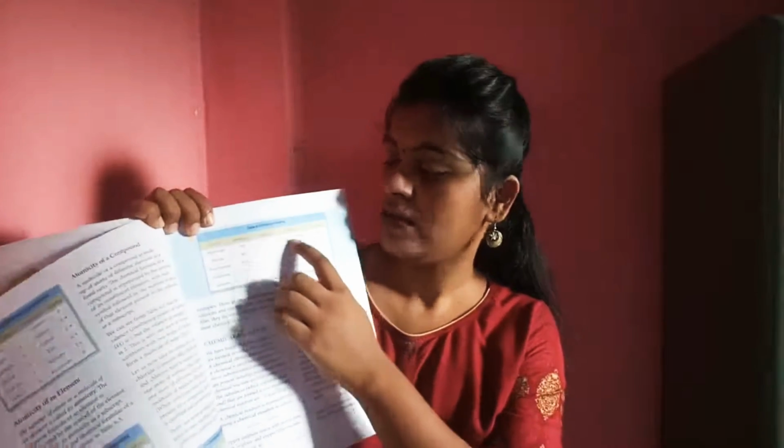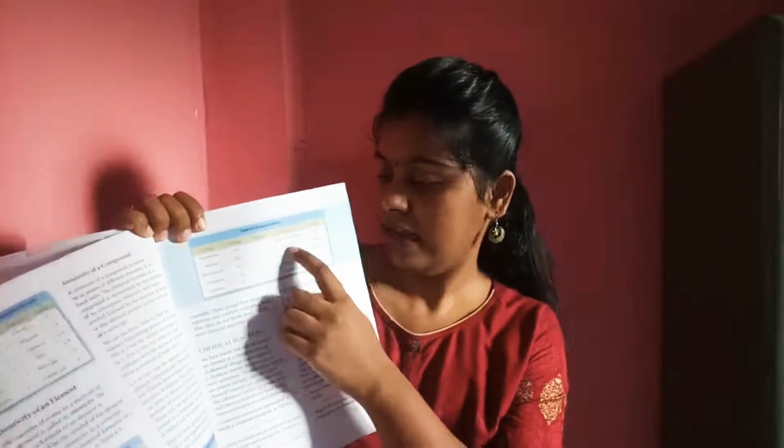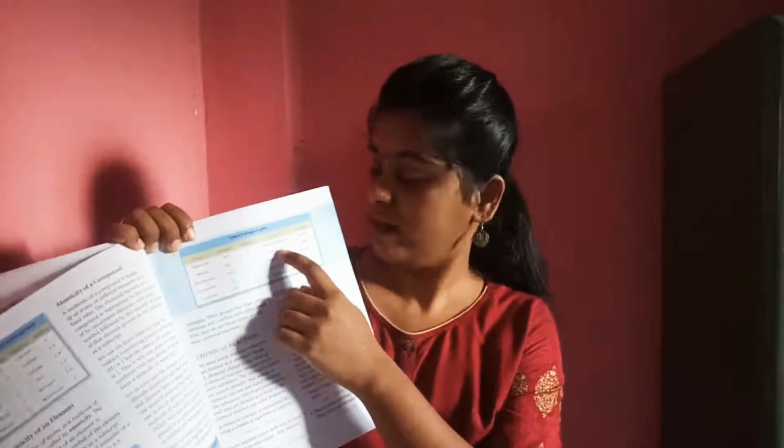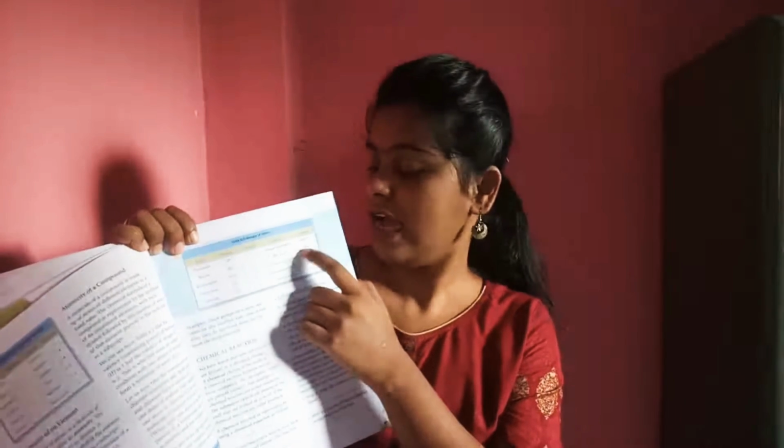Nitric acid is written in the third row, third column. Its formula is HNO3, in which H is hydrogen, N nitrogen, O oxygen. So in the answer you have to write this formula with what each letter means: H hydrogen, N nitrogen, O oxygen.